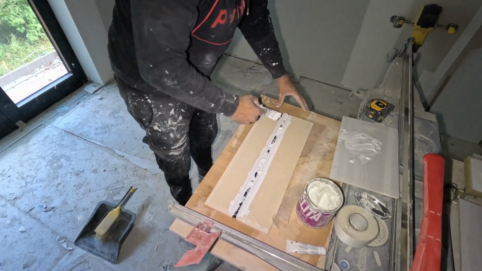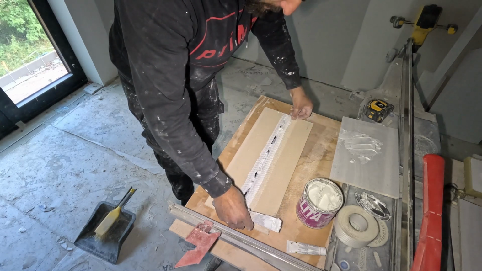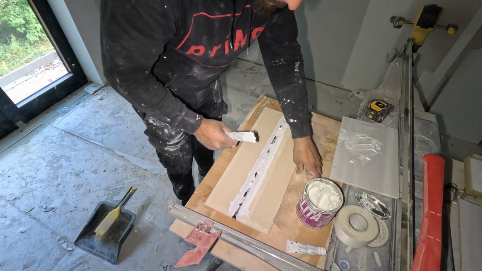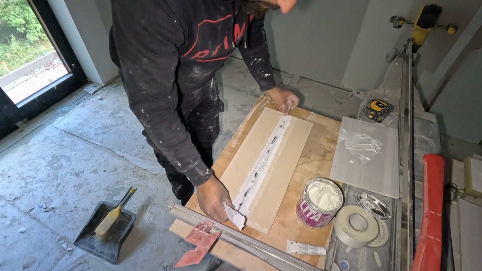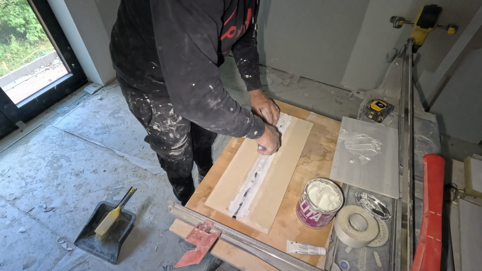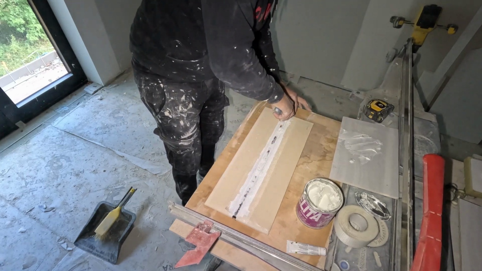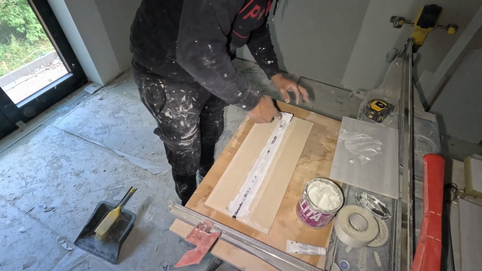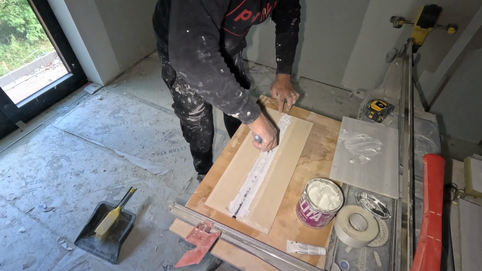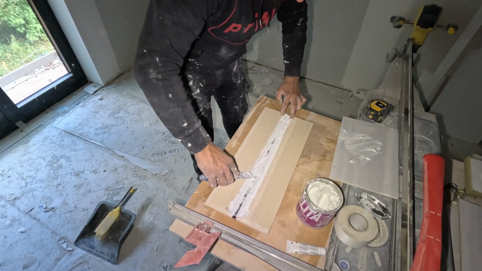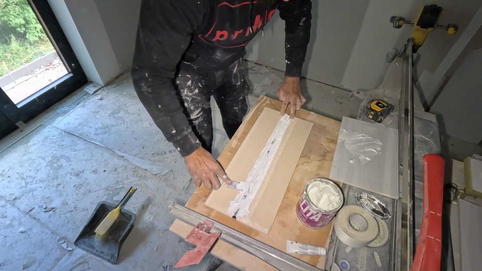Alright. Scrim tape. Drop that on. Drop the other one on. And then just flatten off the rest. Just flatten it all in.